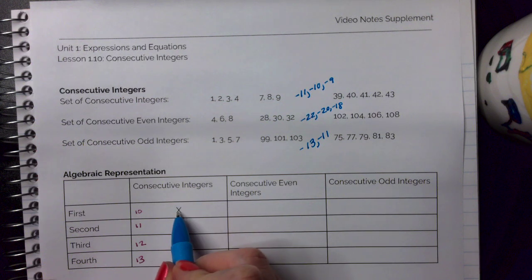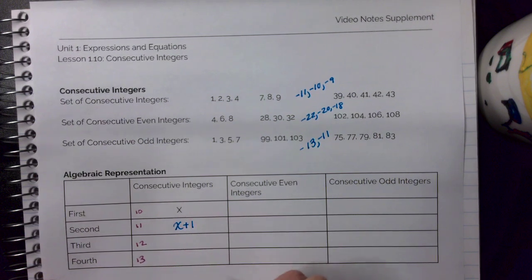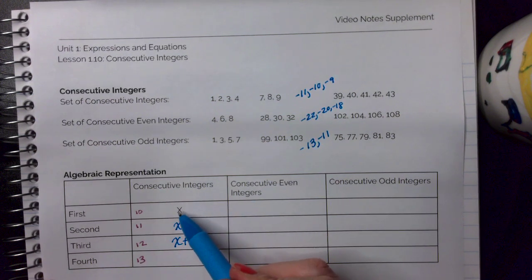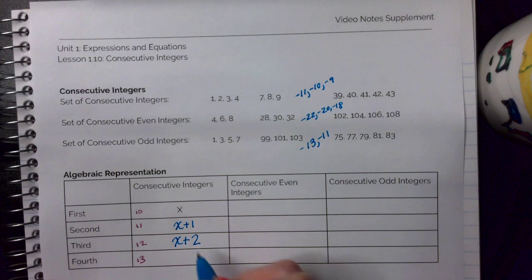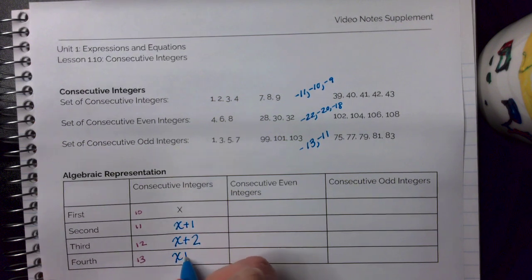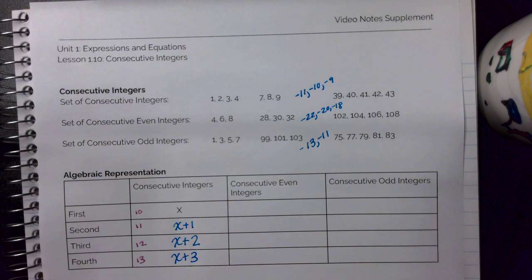If the first value is x, the second consecutive number is x plus 1. The third is x plus 2, or x plus 1 plus 1. And then the next consecutive integer will be x plus 3. So we got all of them based off the first integer.